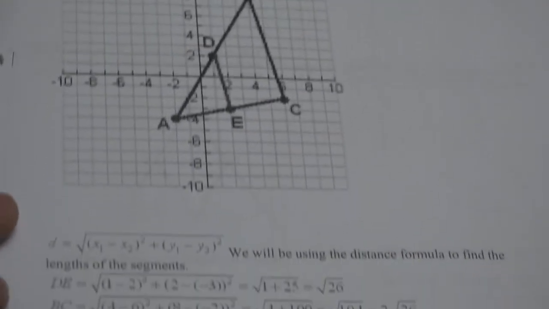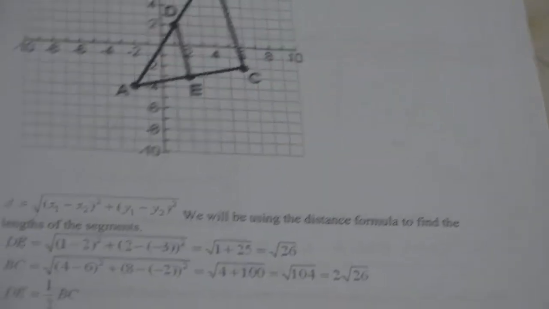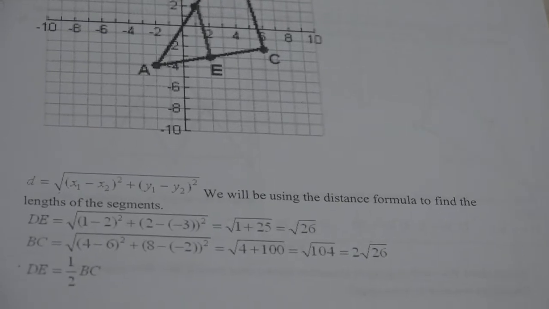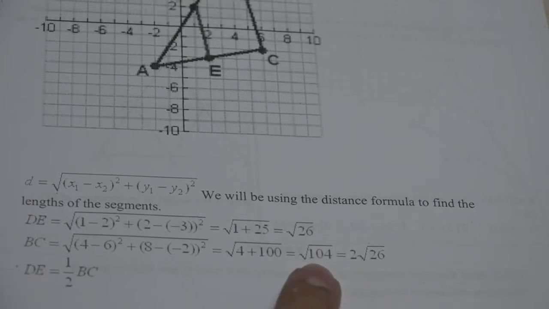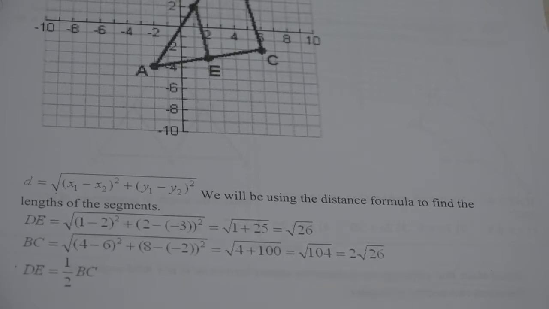And then we have this one right here. That's on your next page, so I'm just showing it to you. Remember something, I didn't even look at this page. I'm nice. So you see 104. And look, when you simplify radical 104, you end up with 2 radical 26. Now this you could say is twice as much as radical 26, which was the length of DE. All right, let's move on.